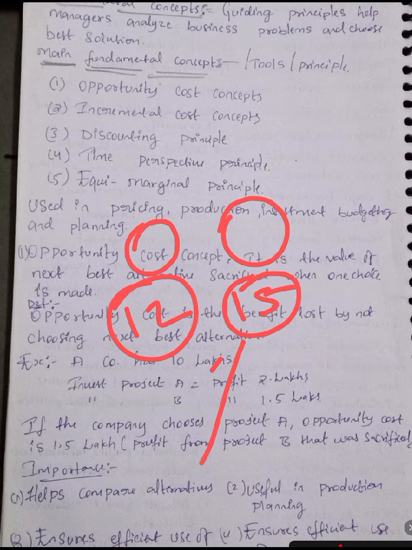You will go for B because you are getting more money than here. So this is known as the opportunity cost, in simple words.